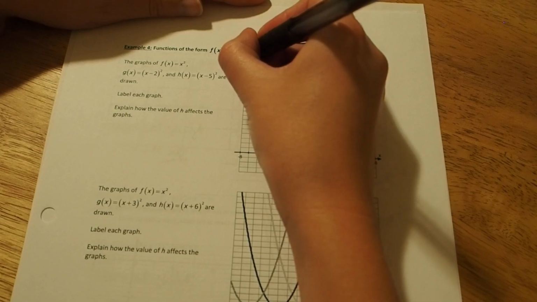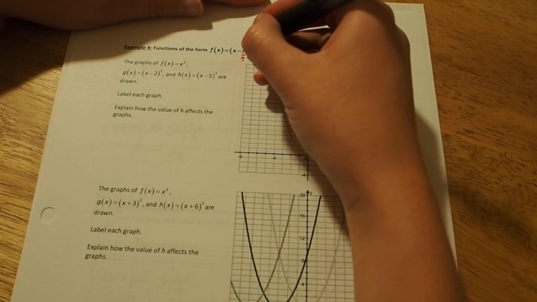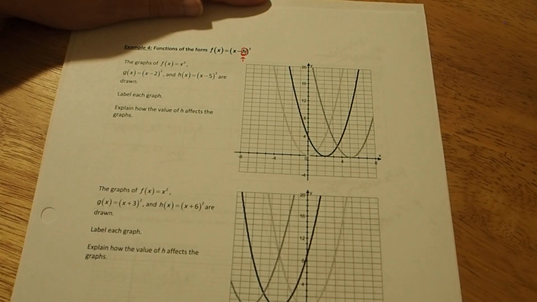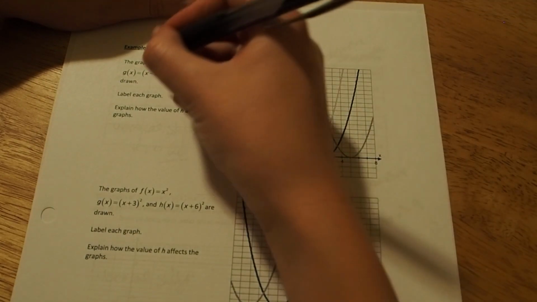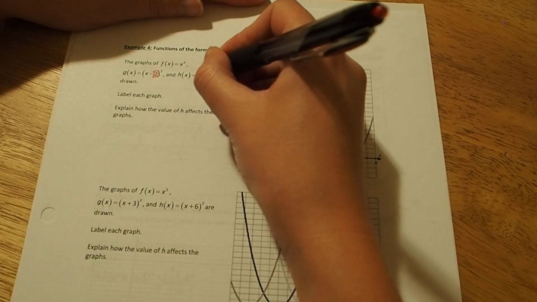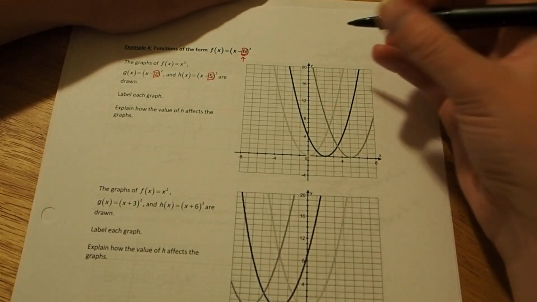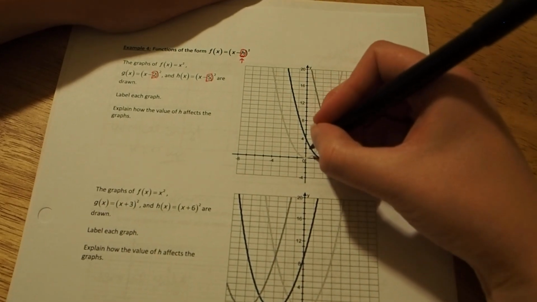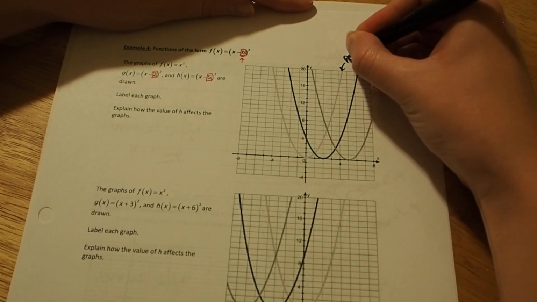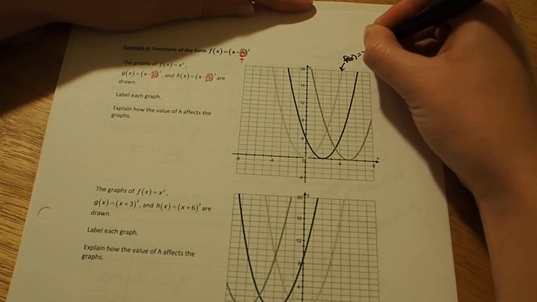Now, keep in mind that h is the value after the subtraction. So h in x minus h is not a negative value. So here, if I see x squared or if I see x minus 2, 2 is the h value, 5 is the h value. Okay, so x squared, that one has had no shift to it, so it should have the ordered pair 0, 0 and 1, 1 on it.